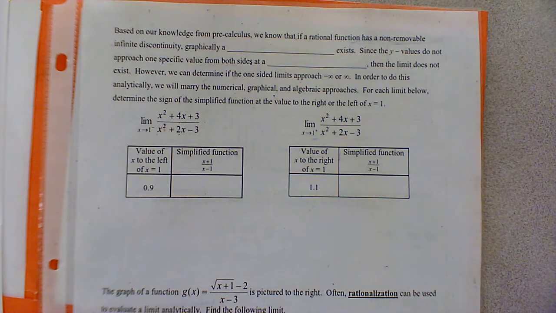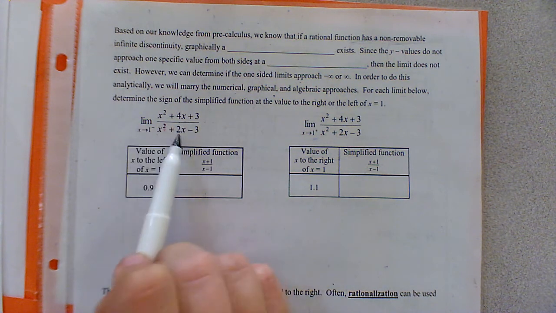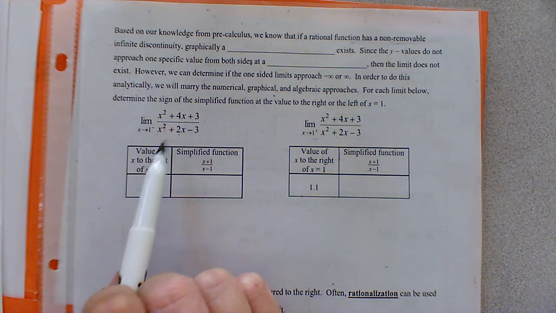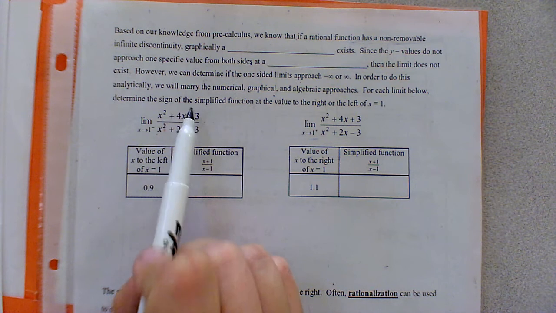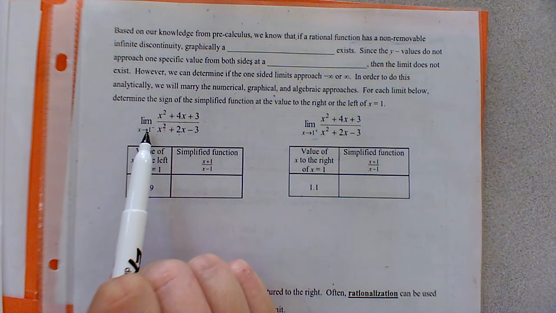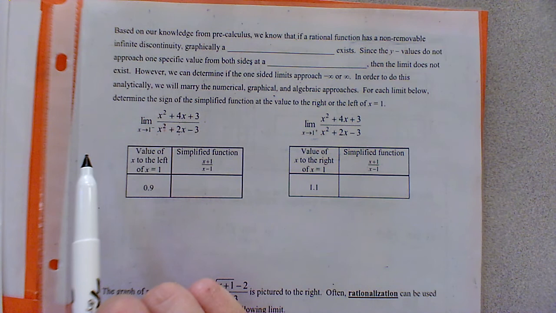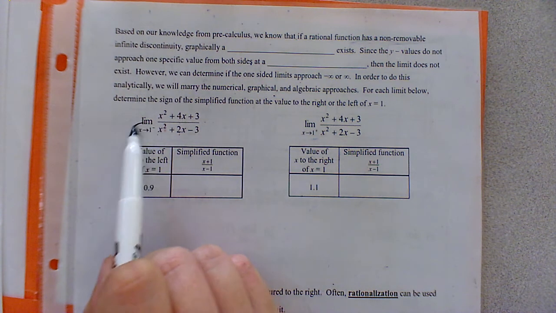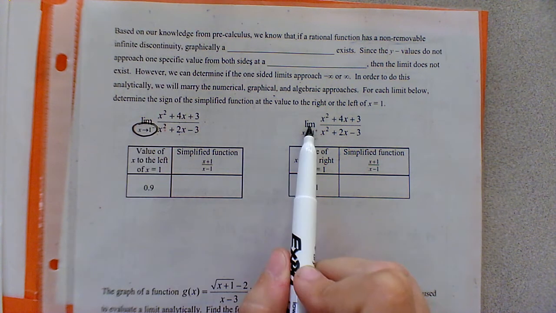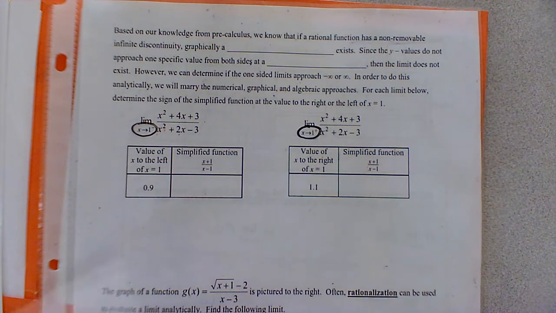Alright, so let's see what happens if we want to analytically, by hand, determine what's happening at a vertical asymptote. Again, this is the same equation as before, and in the previous example we listed that there was a hole at -3 and an asymptote at 1. So notice how we are now approaching that asymptote, but on different sides.